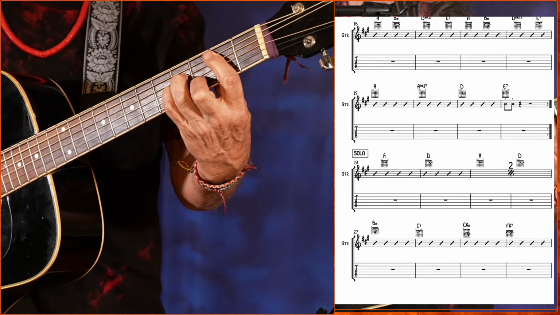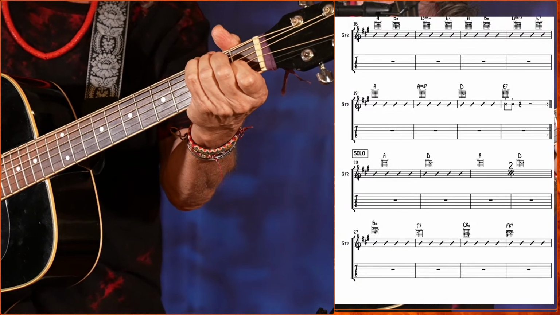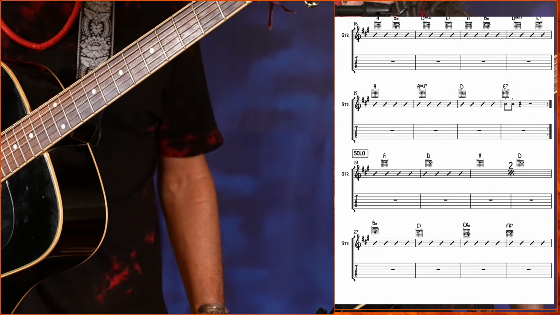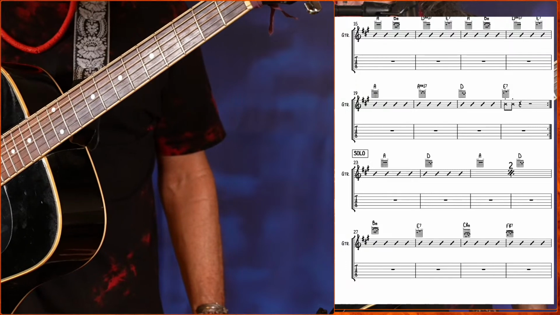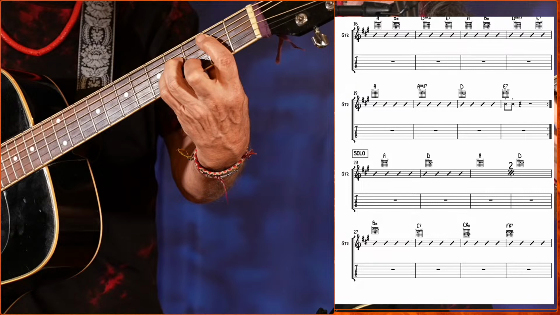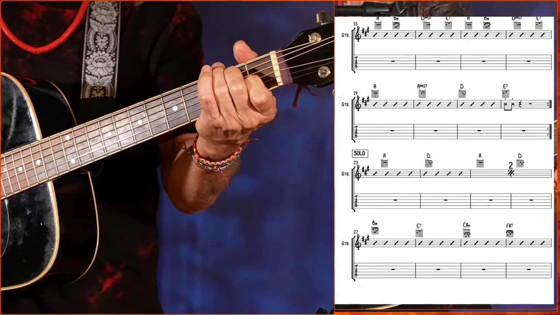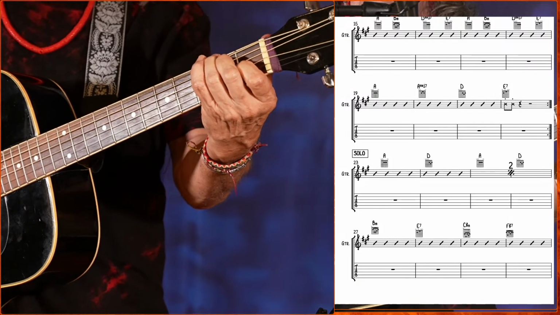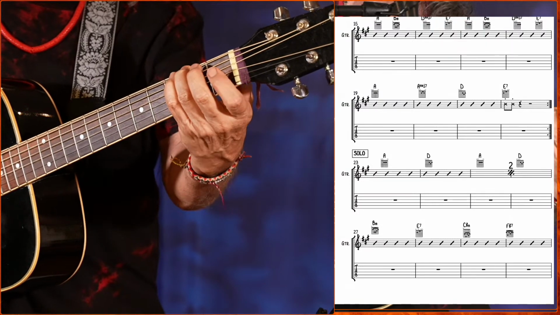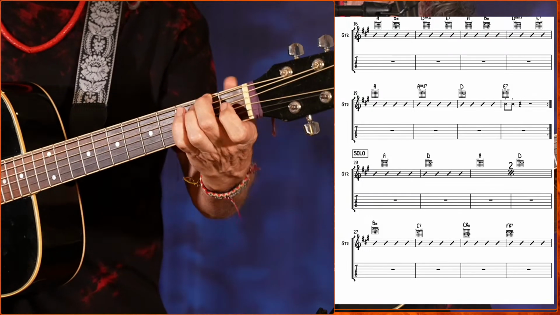So we're like A, B, D, E. Now you can just skip the low string, for now just skip that low string. Just go A, B, D, E. So skip the low string. But if you want to, you can put this finger down on this E, which is on the second fret now because we moved it.